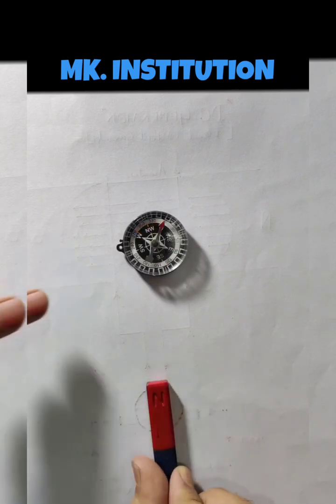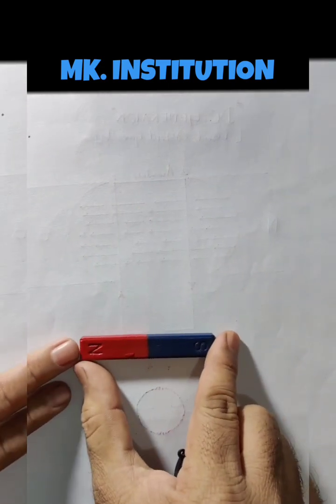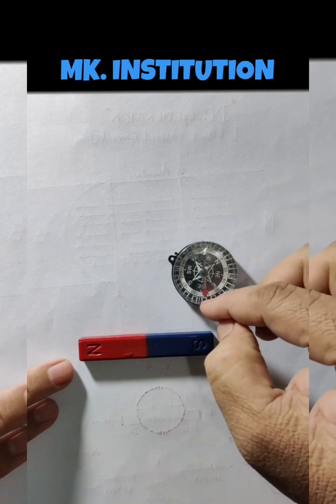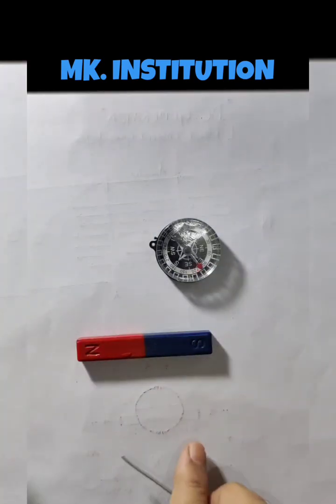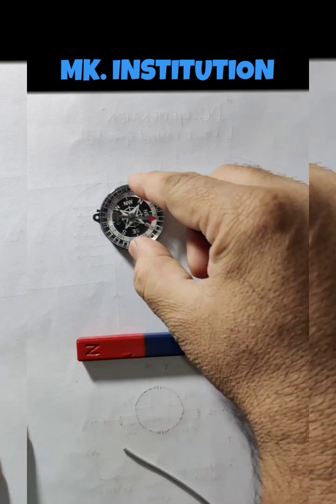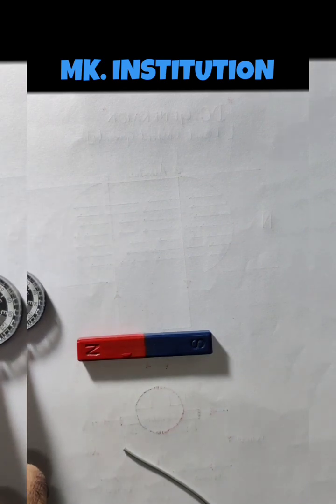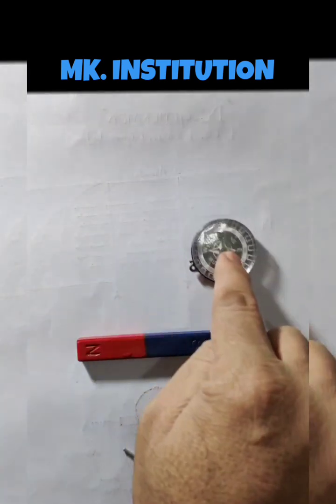Clear? From the changing of this needle, you can make a graph. You can make a graph starting from south. Keep one point here. After that point you make it move. Continuously if you move, this needle also will move. A time comes, it will come and join here. This position. Clear?